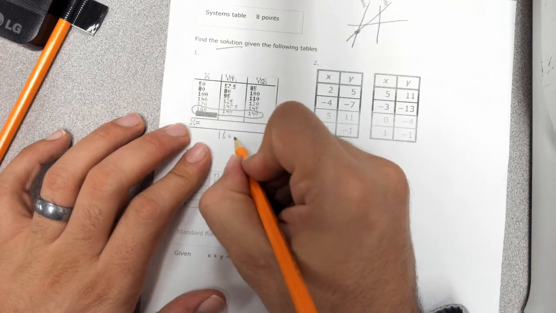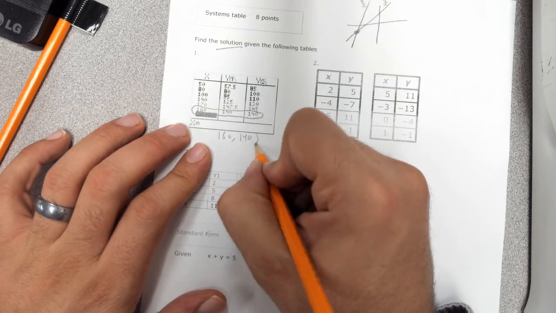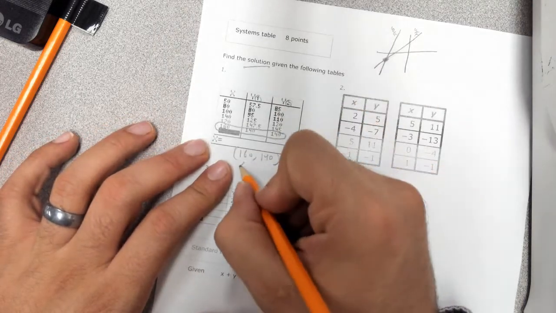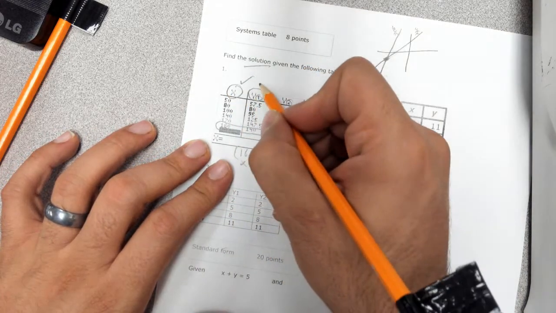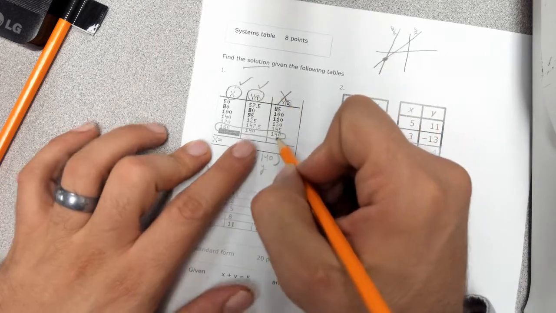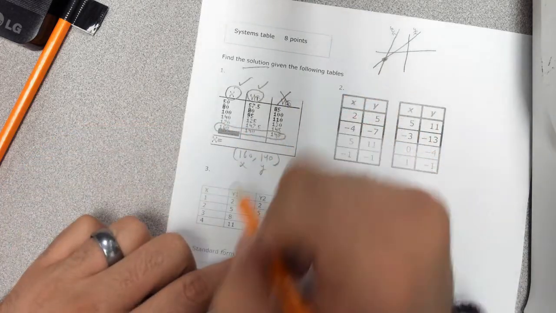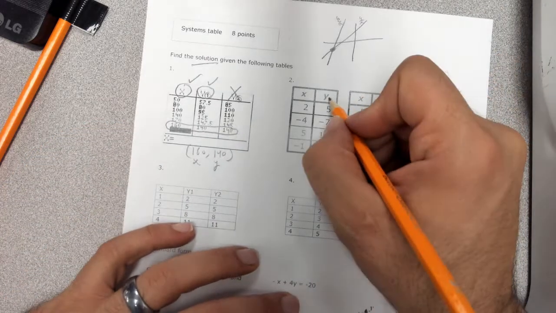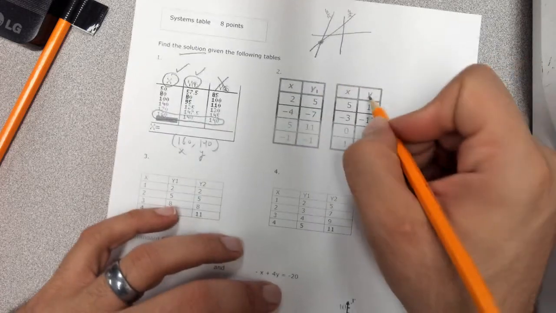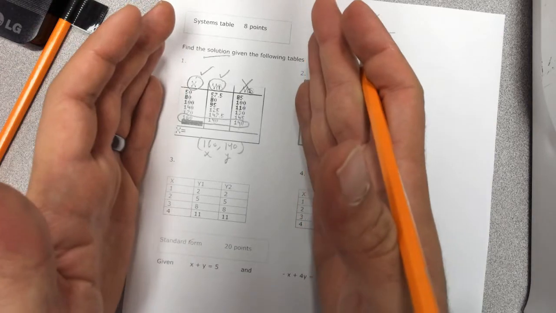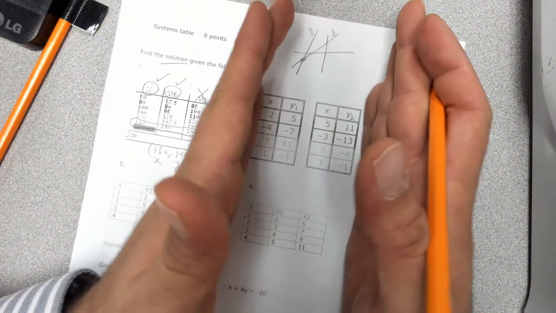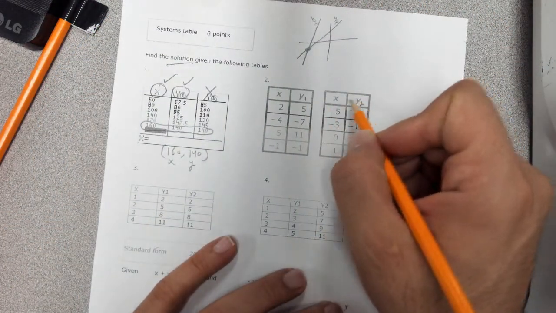It's 160 and 140. Now, every point has an x and a y value, so you're going to take this value, you're going to take this value, but you will not take this value. It's going to be the same number anyways. There's no need to write it down twice. Again, y1 is the first person, y2 is the second person. Here, the table was joined. Here, the table is separated. It doesn't change. We're still looking at the y's.